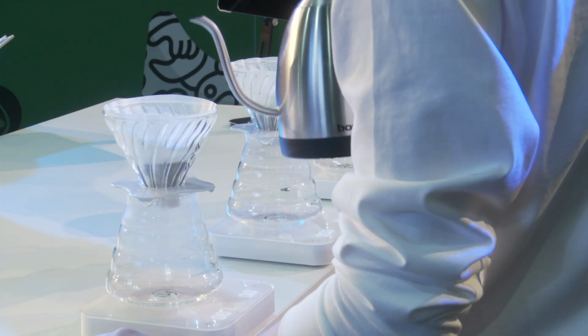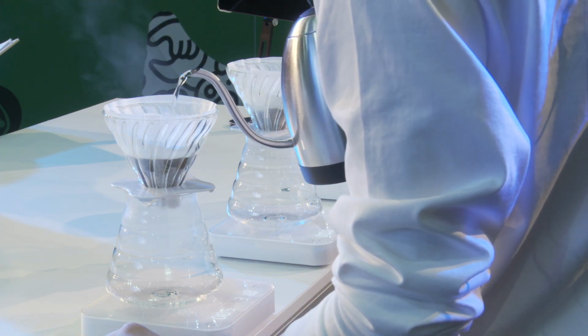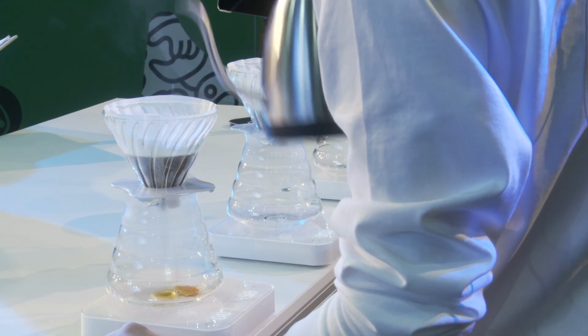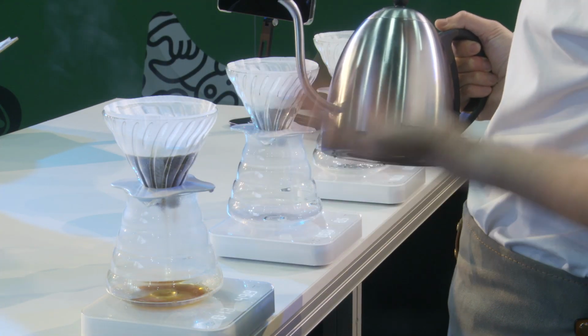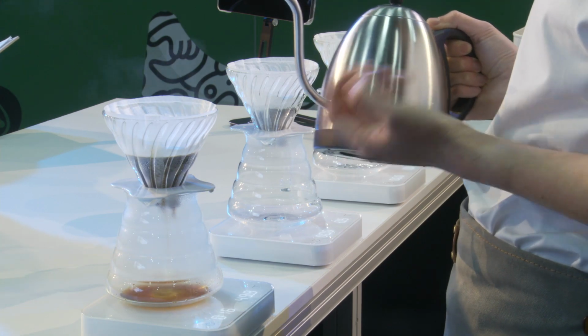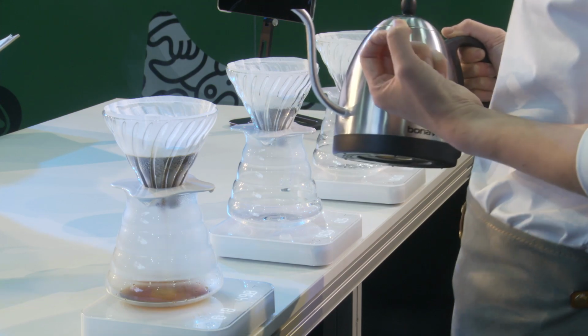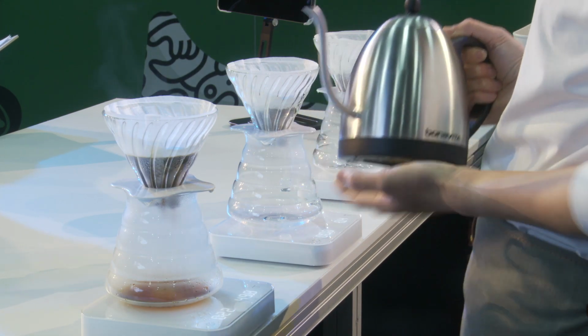I will use 50 grams of water, center pour for a 35 second brew. In this way, I can have more water reach the bottom part of the coffee bed from the beginning. This can increase the extraction yield of the bottom part and achieve similar extraction yield between the upper and the bottom part of the coffee bed.